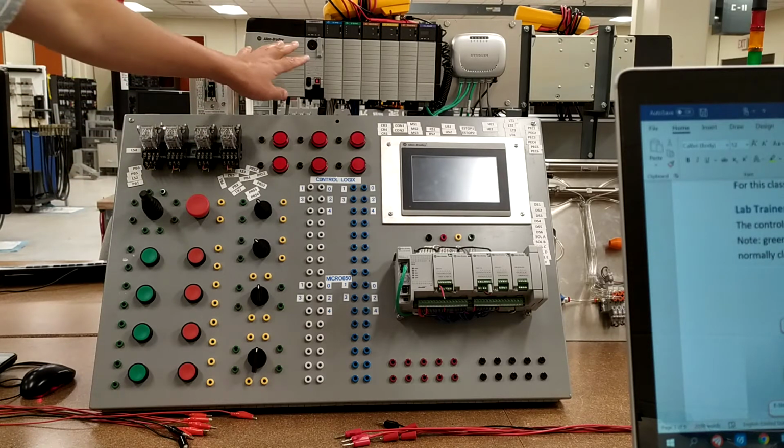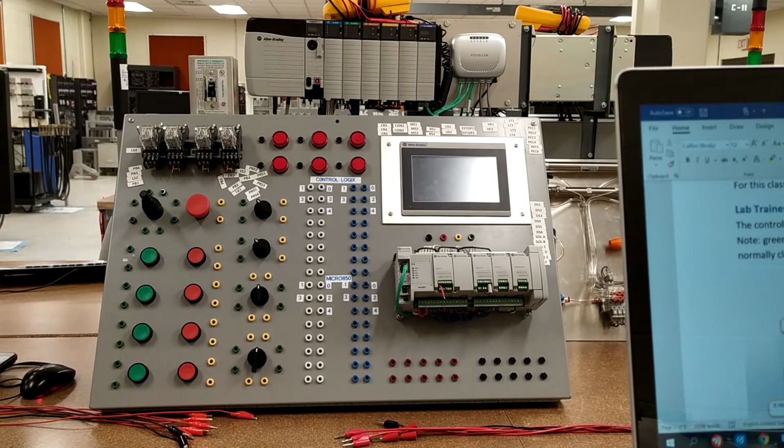And on the top is Rockwell Automation Control Logix 5000. We can also call it Studio 5000. We will use this software for this hardware for the PLC programming.